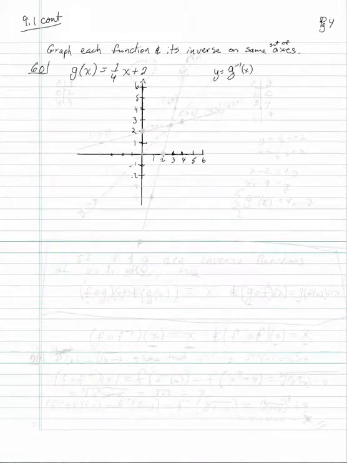Okay, so graph each function and its inverse on the same set of axes. So again, we can use slope-intercept form. We're going to start at y equals 2, and then the slope's up 1 over 4. Now notice this is (0, 2), this is (4, 3).